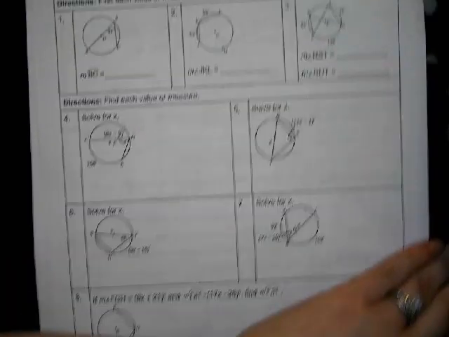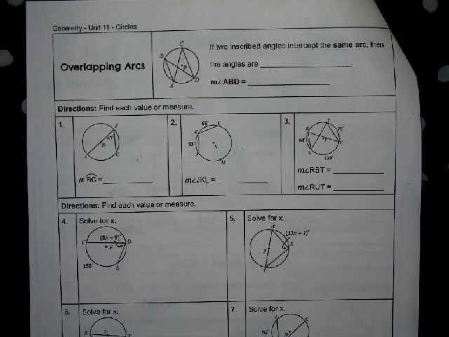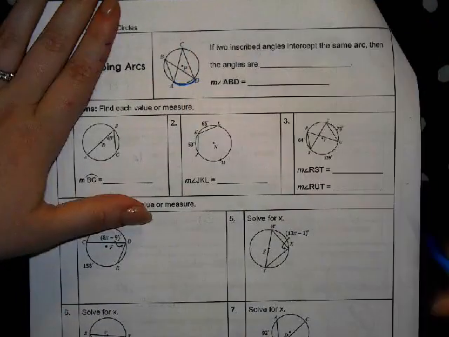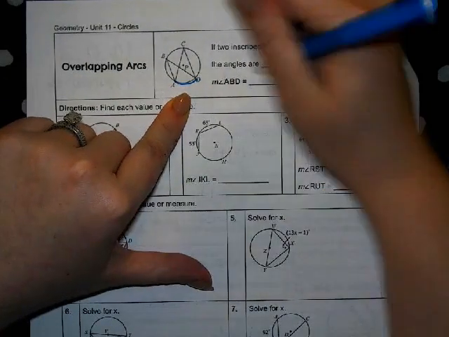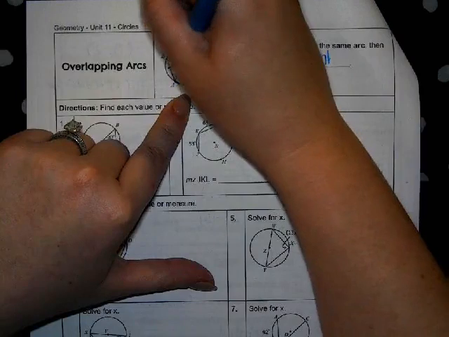Okay, then turning to page 14. At the top of page 14, this is the last kind of case we can have. That is called an overlapping arc. Overlapping arcs have 2 inscribed angles. If they intercept the same arc, so here AD, either ACD or ABD could go with that arc. That means they're congruent. So that means this angle here is going to be the same as that angle there.